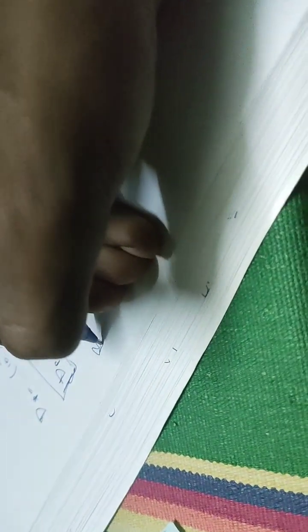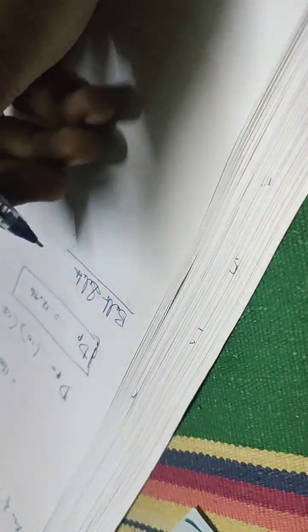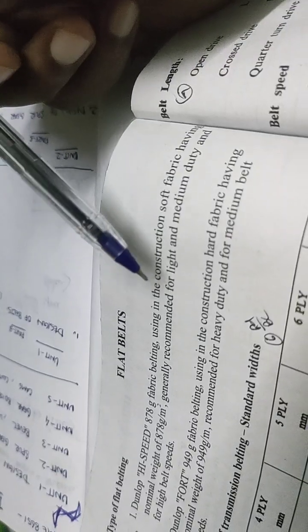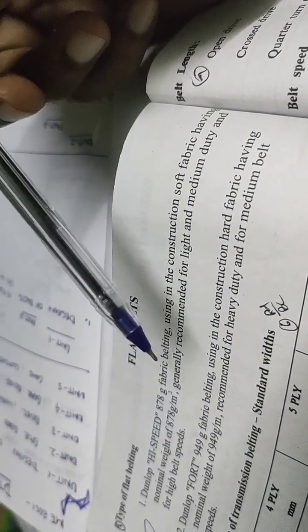Next step is belt selection. You can find it in page number 7.52, at the top you can find two belts. In the sum it is a fan, so the load correction factor is 1.2, so we can take this as a low duty or medium duty. For light or medium duty, we are going to take like this.